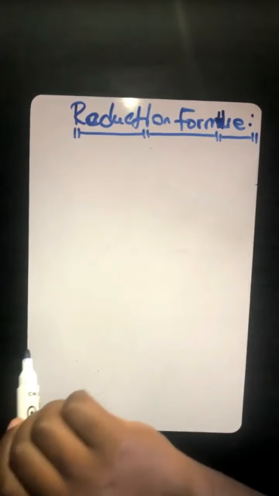Formulae. So I always make these funny mistakes, but I'm sure that you will correct it when you write your notes.